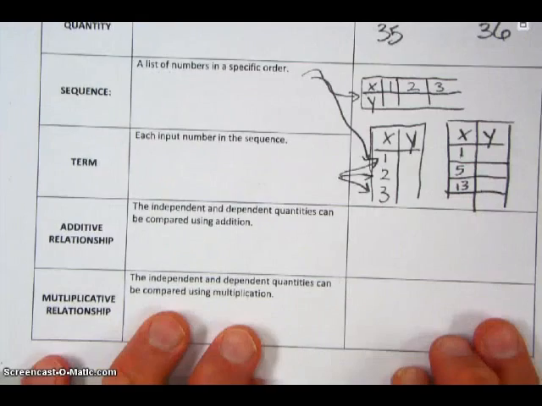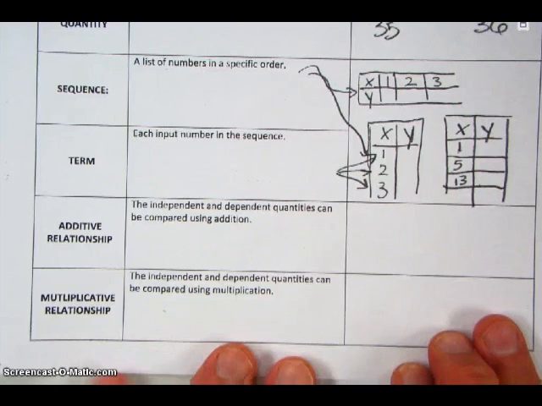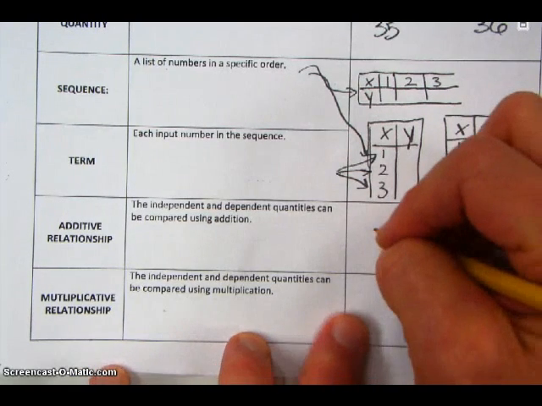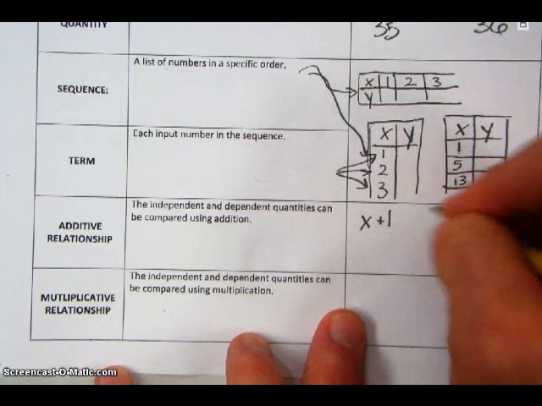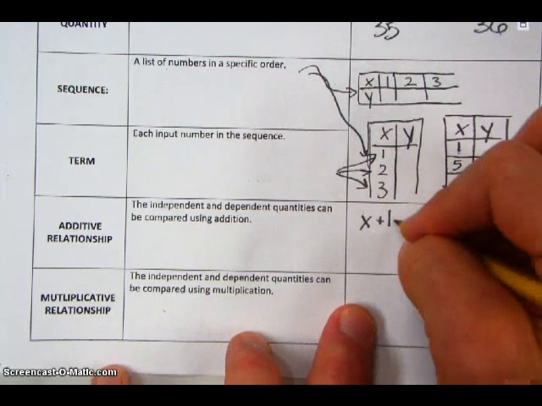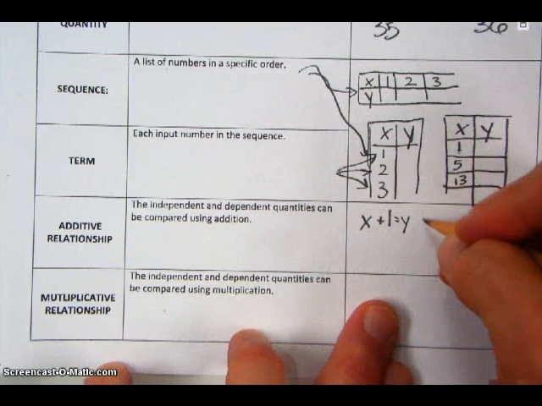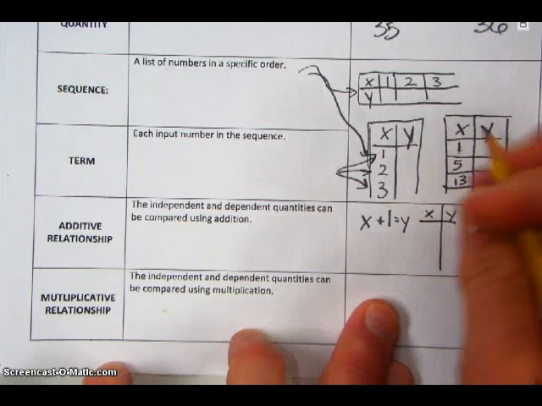Okay, the final two words: additive relationship and multiplicative relationship. Let's look at additive first. So let's take the equation x plus 1 equals y. This is an additive relationship, and I want to create a sequence to illustrate that additive relationship.